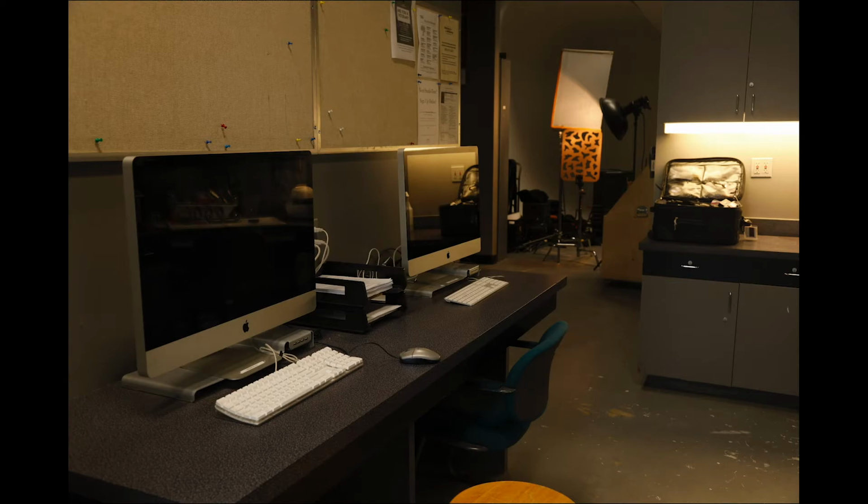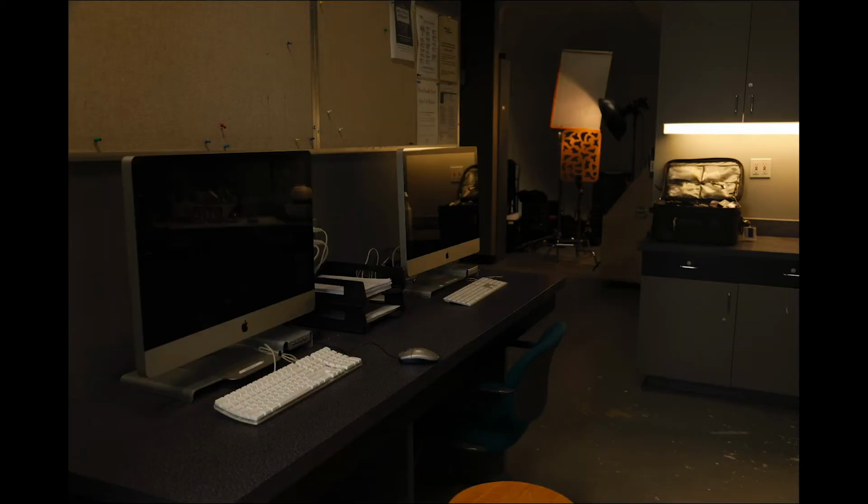This is the overall set when we first walked in. This is what we saw. We turned on some lights and saw it wasn't very dramatic. So we started cutting back some lights, started looking at how we can make the place feel a little bit more interesting.